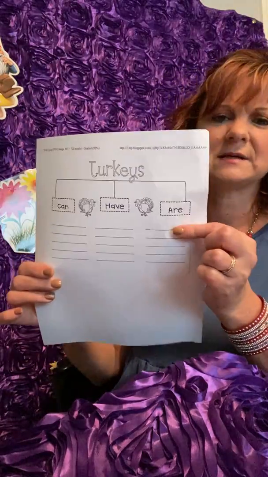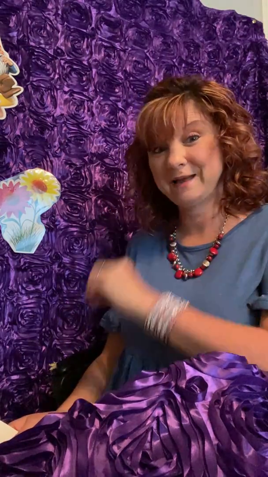Turkeys have. Think about what they have on their bodies. Turkeys have a wattle, they have a snood, they have a beak, they have feathers. There's lots of things that you could write about what turkeys have on their bodies. Now the next one says turkeys are. I could say male turkeys are toms. Girl turkeys are hens. Turkeys are, what kind of animal are they? They're not a mammal. You know anything about your animal groups? They have feathers, so they must be a bird. Yeah, so turkeys are birds would be another good fact.